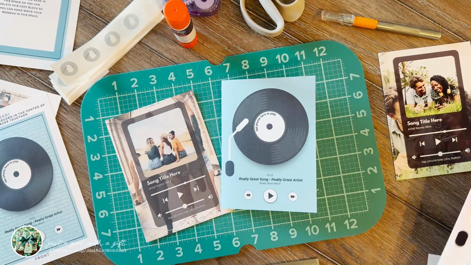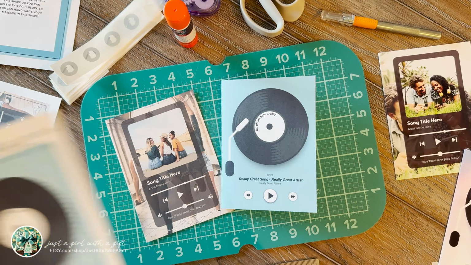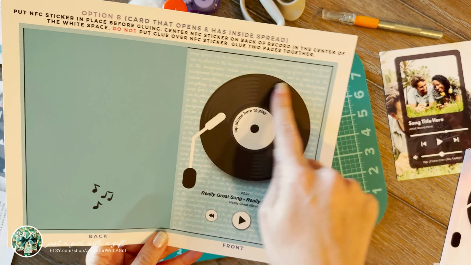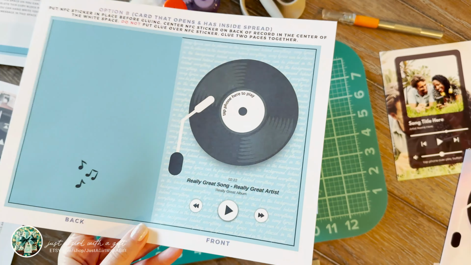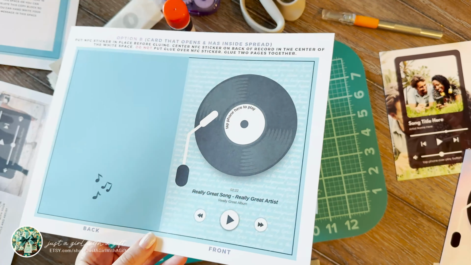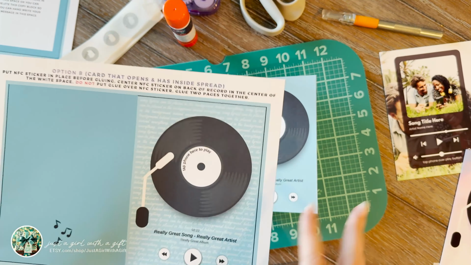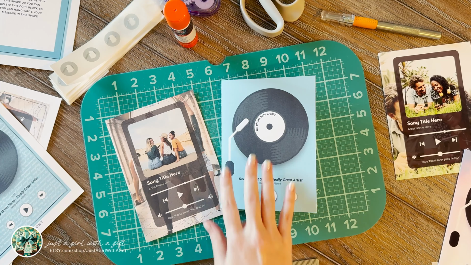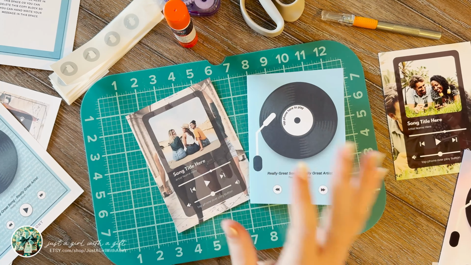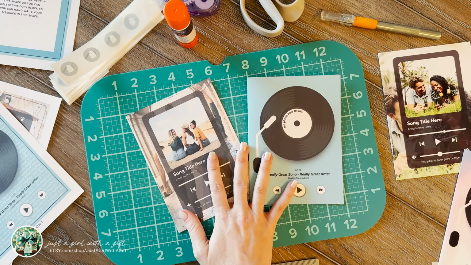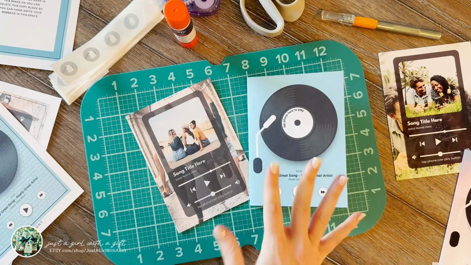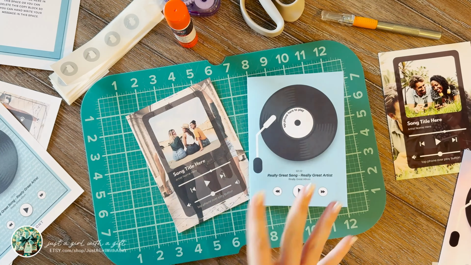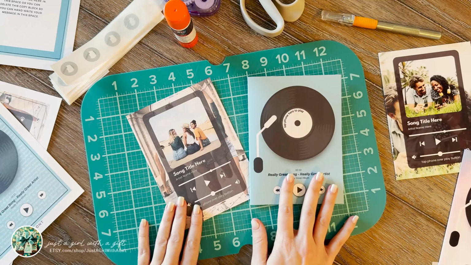Another example is for the record option, putting the lyrics of the song in the background. So you can change colors, you can really do whatever you want. So today I'm going to show you how to do everything from customizing in Canva to cutting this out after you print it at home to programming your NFC sticker, how to assemble it. I'm going to show you both versions.